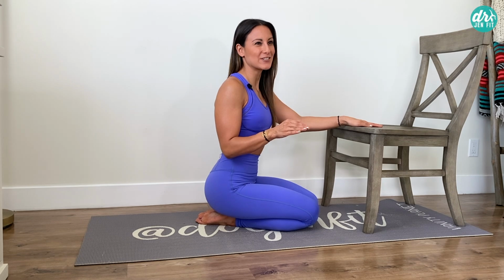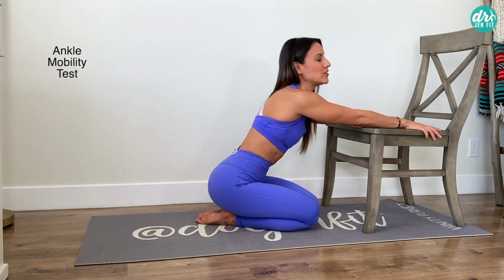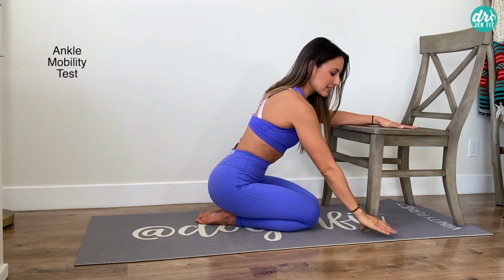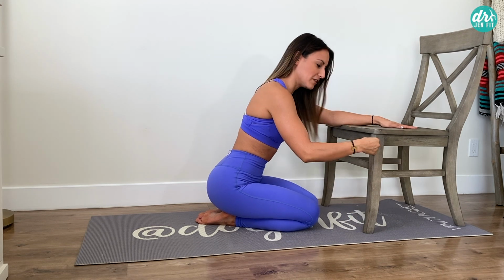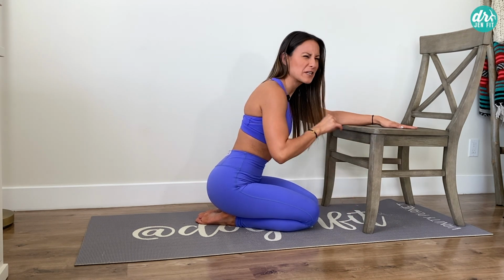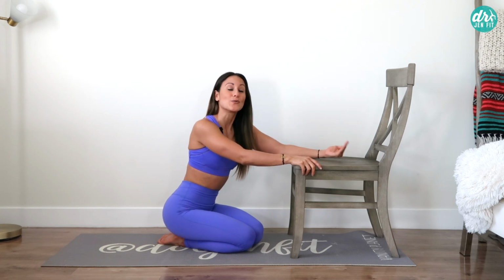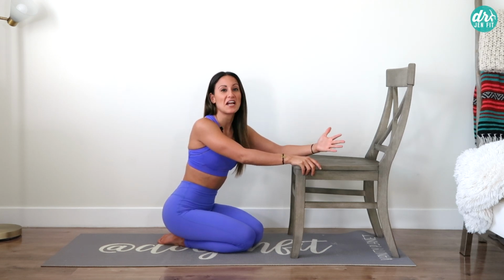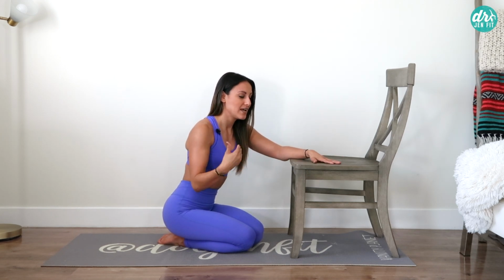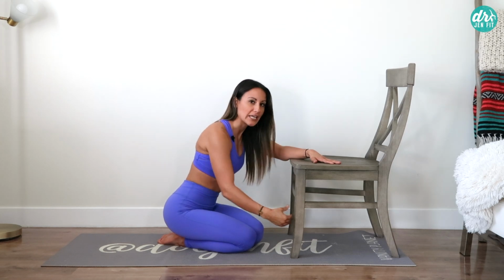All right, last little check is ankle dorsiflexion. I'm going to use a chair so that I can use a straighter line. This is obviously a little bit curved, but we're going to pretend it's a straight line. But you can use a wall, you can use anything else that you can come up against that you can measure against, okay?